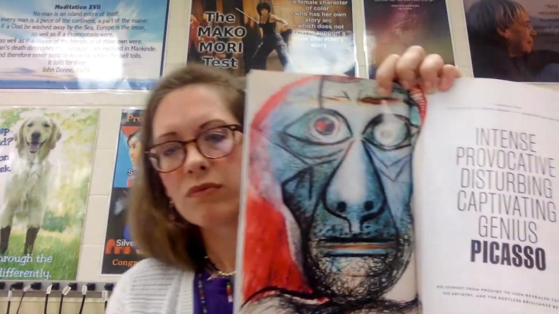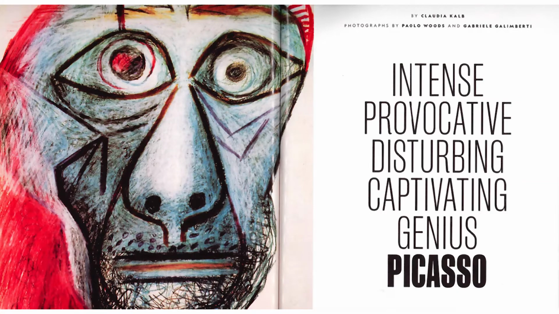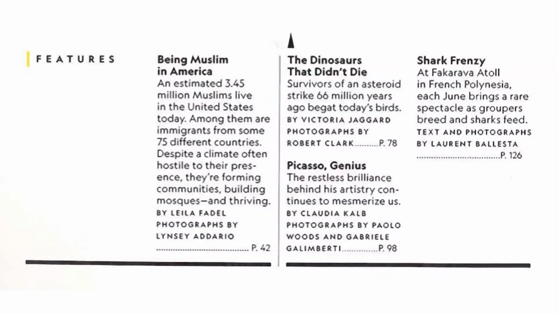So this Works Cited entry will say Cal, Claudia. It looks like the title is Intense, Provocative, Disturbing, Captivating, Genius Picasso. And that sounds kind of weird to me. And then if I look at the cover, it's different there. And then if I go to the table of contents, it's different there too.